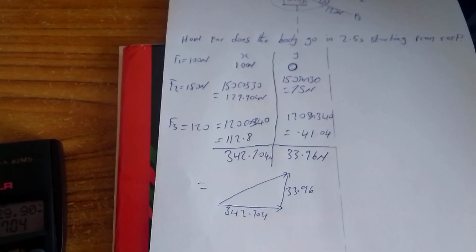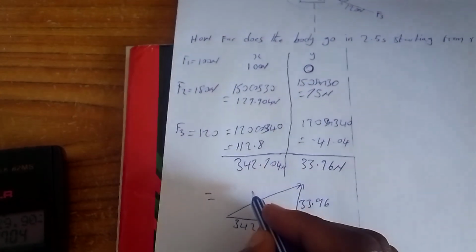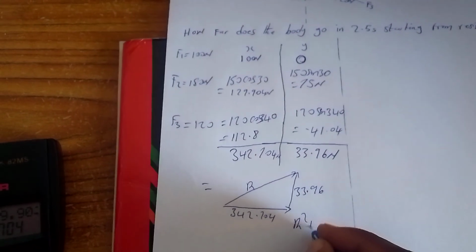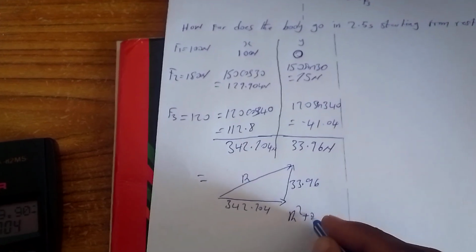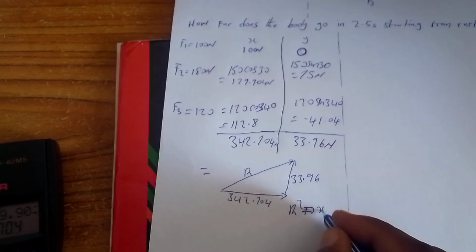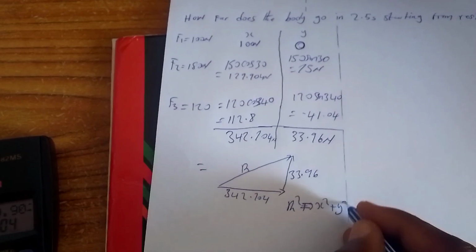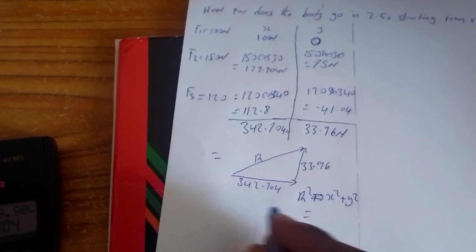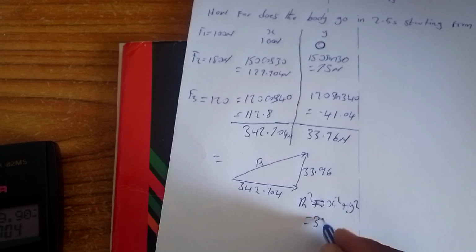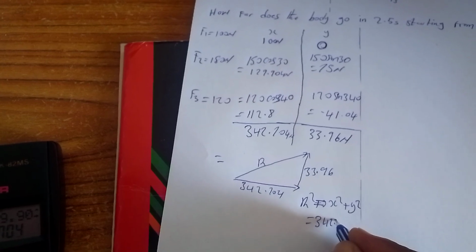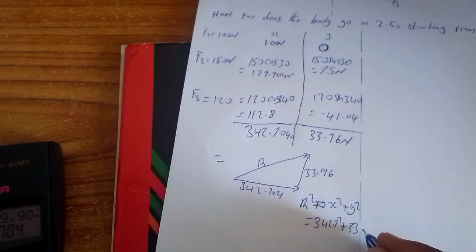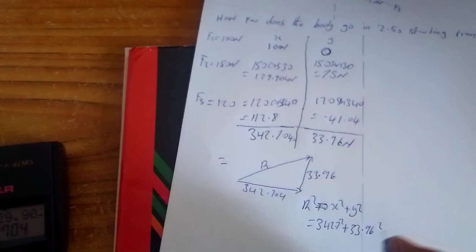Again, here we can just use Pythagoras theorem, where we know that this is our r. So r squared is equal to x squared plus y squared. So we are going to put in x, we have 342.7 squared plus 33.96 squared.